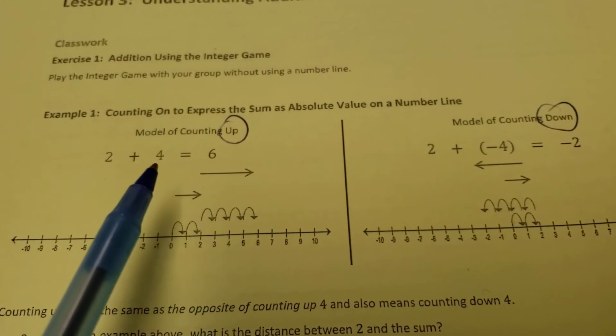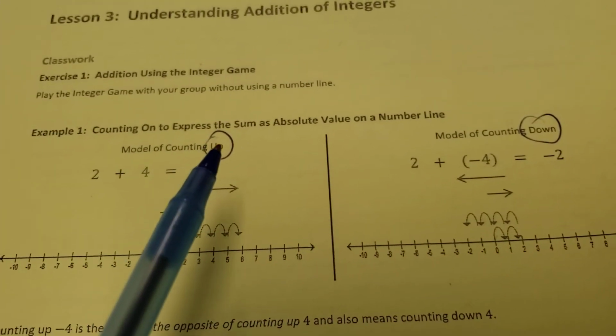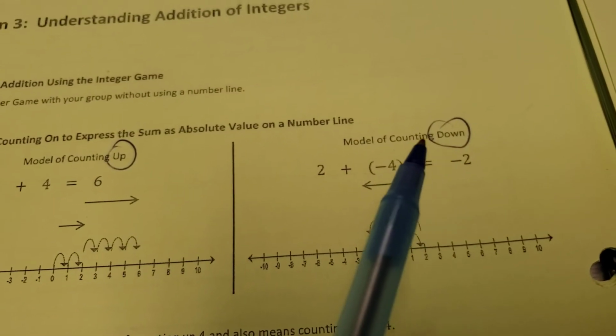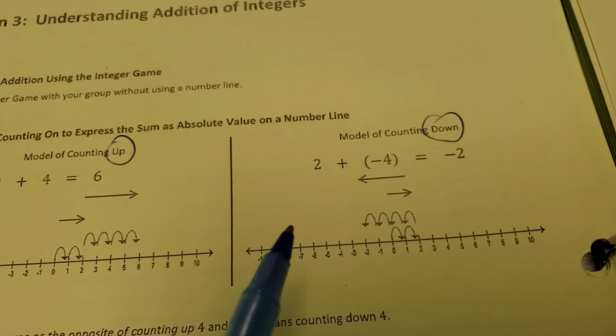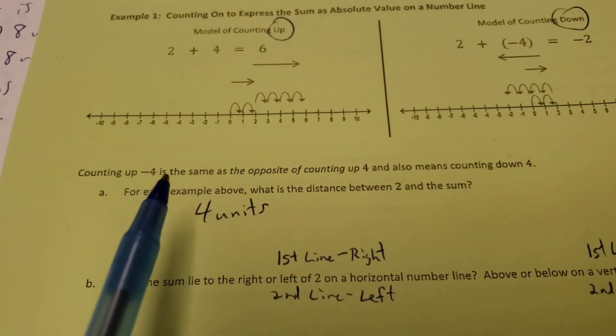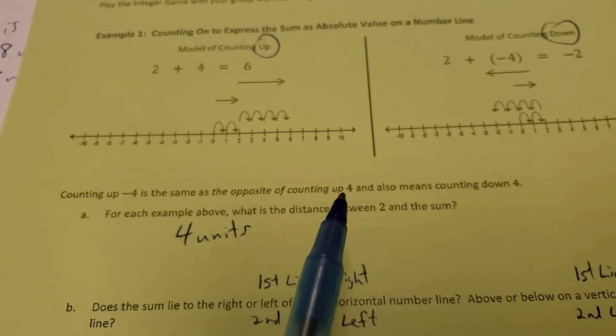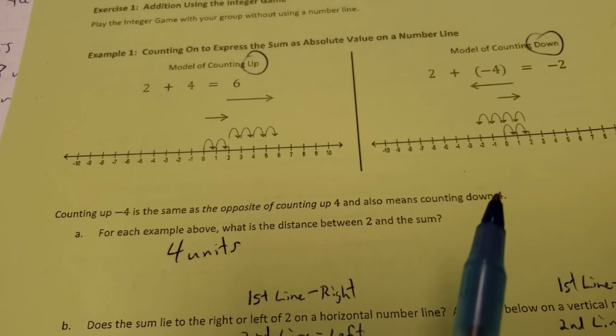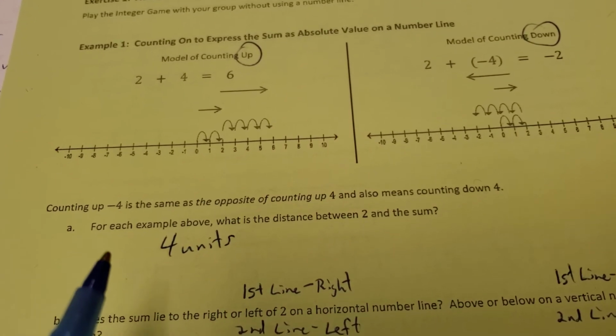Remember, when you're adding a positive number, you're counting up. You're moving to the right end of the number line. And when you are adding a negative number, you're counting down, you're moving left on a number line. So counting up a negative 4 is the same as the opposite of counting up 4, which also means counting down 4. Kind of confusing there, but we're not going to spend too much time on that. We'll get into our examples.